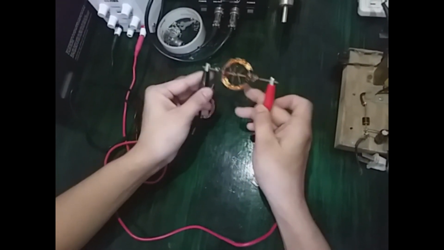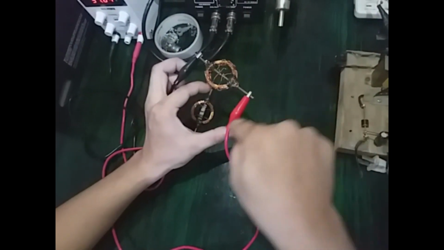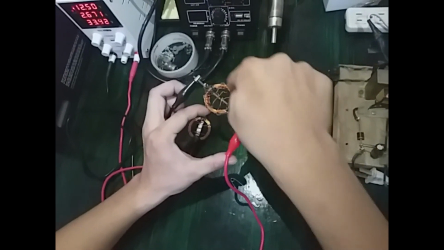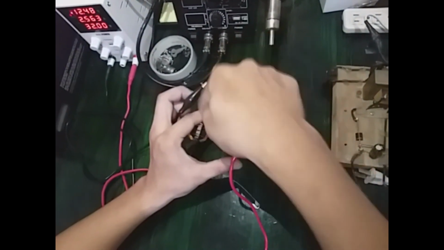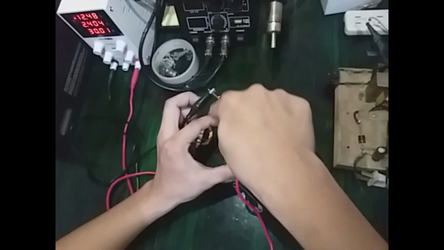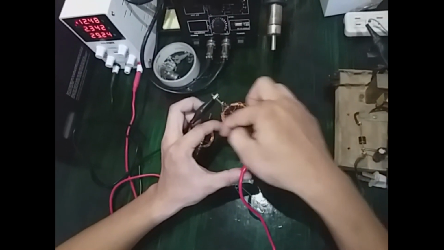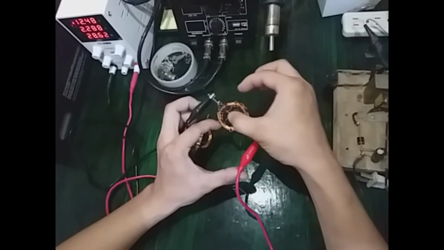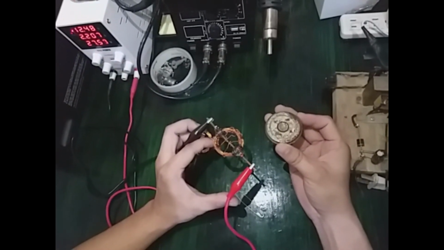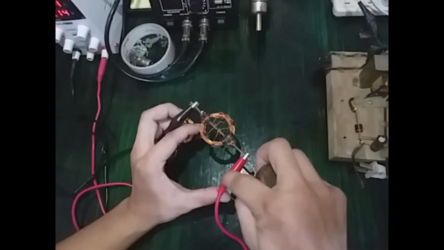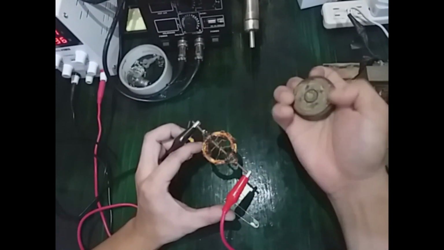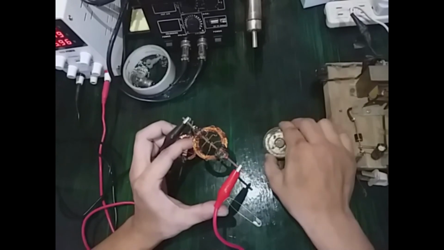Whenever we supply current here, the current will run through the loop. And whenever the current runs through the loops, it produces a magnetic field, and this magnetic field is the same as that of a magnet. So whenever current runs through the loop, this loop creates a magnetic field. I'll show you.